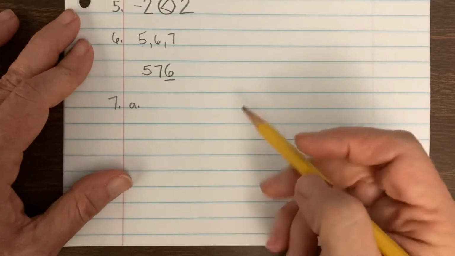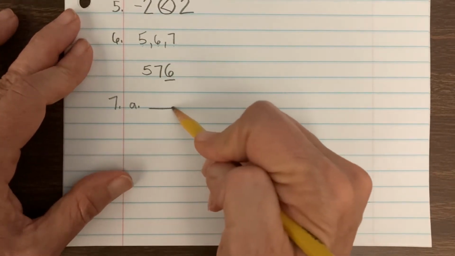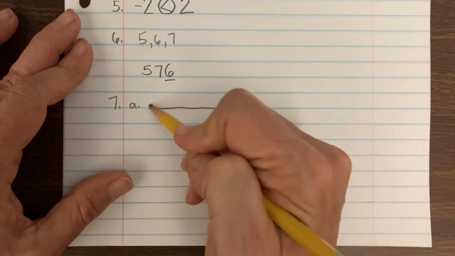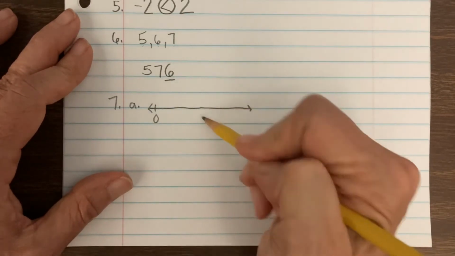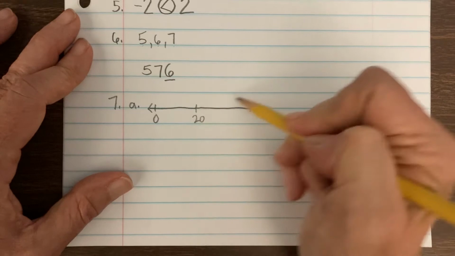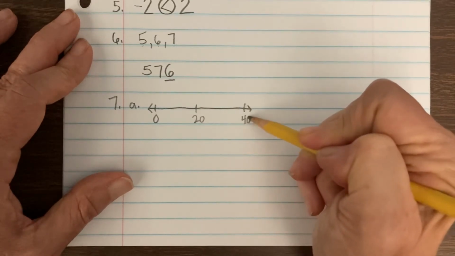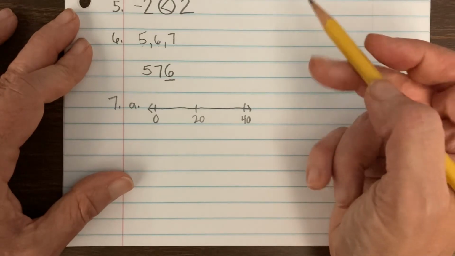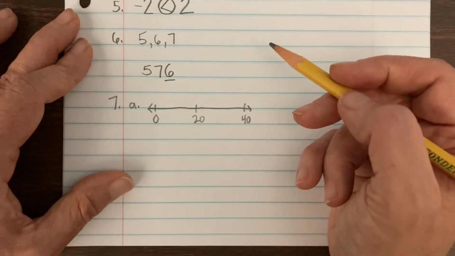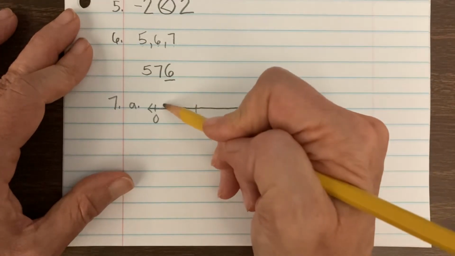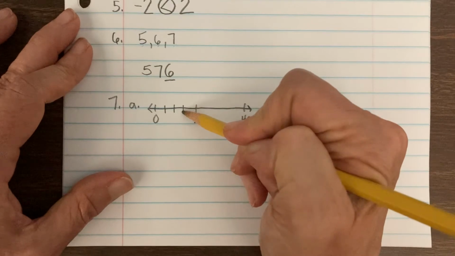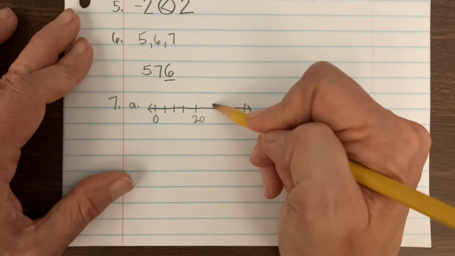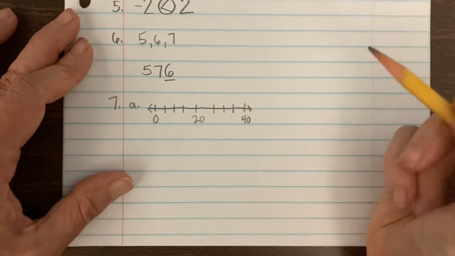All right, on number 7, there's an A and a B, and we have some number lines we've got to work with. So I'm going to draw my number line. You can look at the number line in your book. Okay, so this number line has a 0 at this end, a 20 in the middle, and a 40 at this end. Okay, so we have to decide what we're counting by. So between the 0 and the 20, there are 1, 2, 3 tick marks. And between the 20 and the 40, there are 1, 2, 3 tick marks.